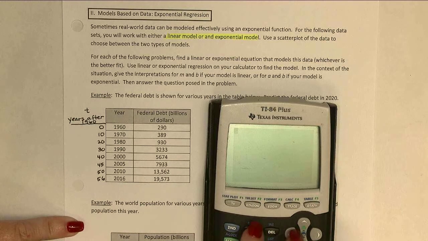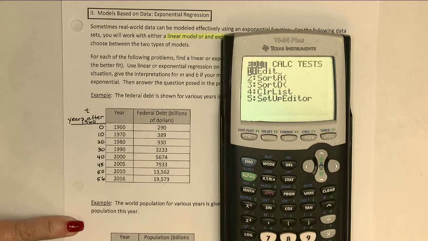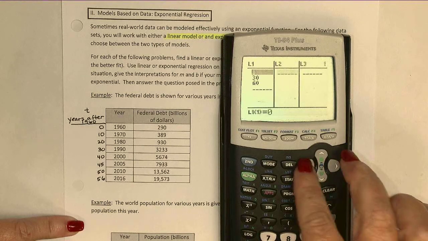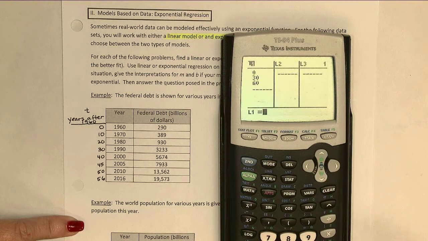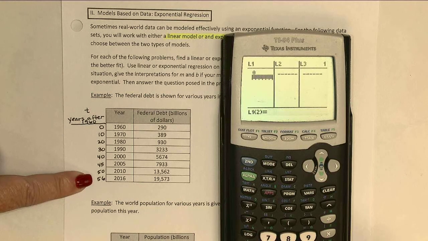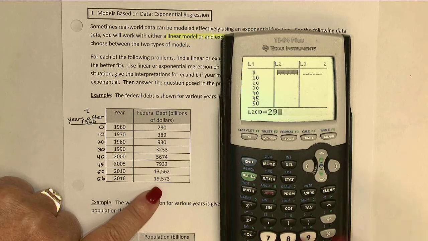So we go to Stat in the calculator. And we do want to edit, so I'm just going to hit Enter. And we'll clear out any data that's already in our lists, and put in, first of all, our first column, which will be the t values. In our second column, we'll put the debt, which is in billions of dollars.